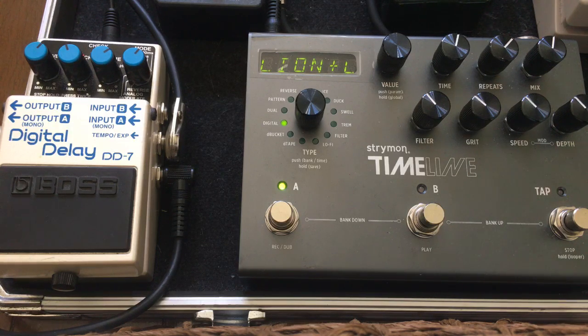The opening riff is... Okay, that is a dotted eighth. You can hear it bouncing.